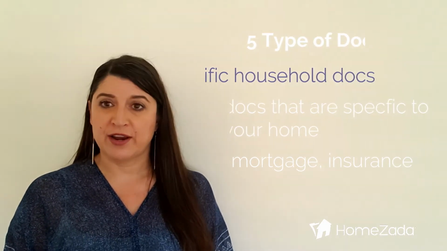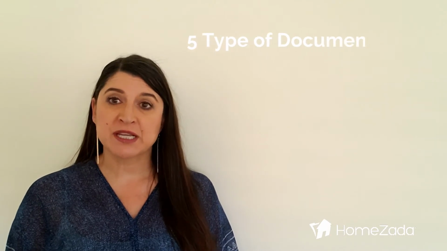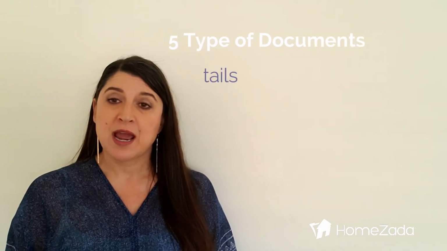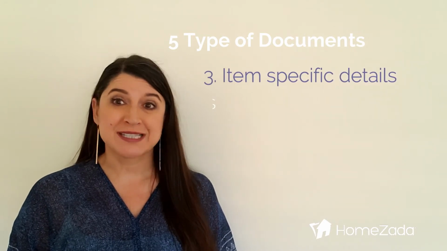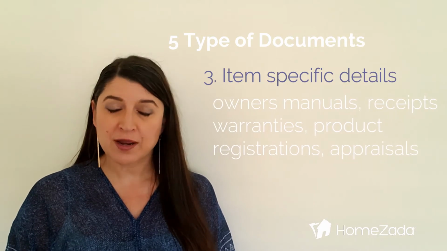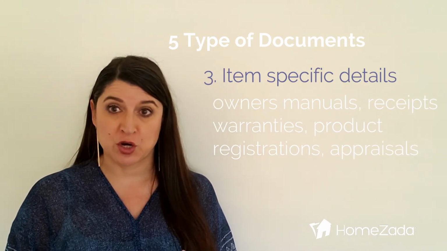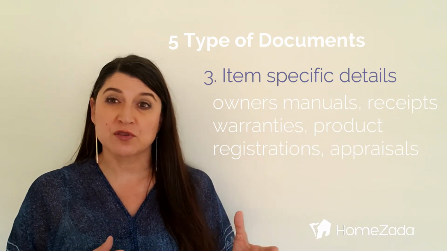This third area is item-specific documents or details. So in a home inventory, there are items. Many of these items have documents that are assigned to them. And these documents are everything from owner's manuals, receipts, warranties, or even product registration cards. So these types of documents are specific to those items.